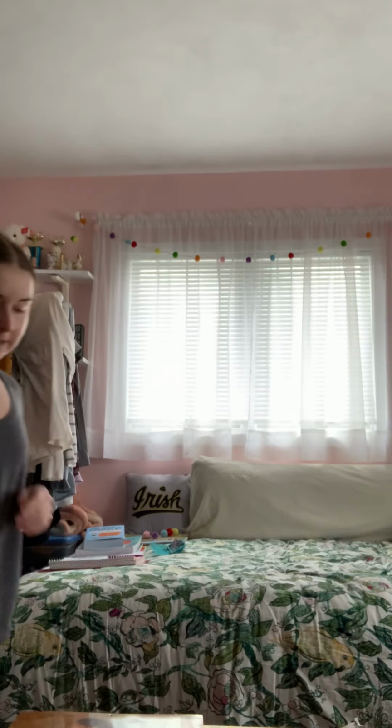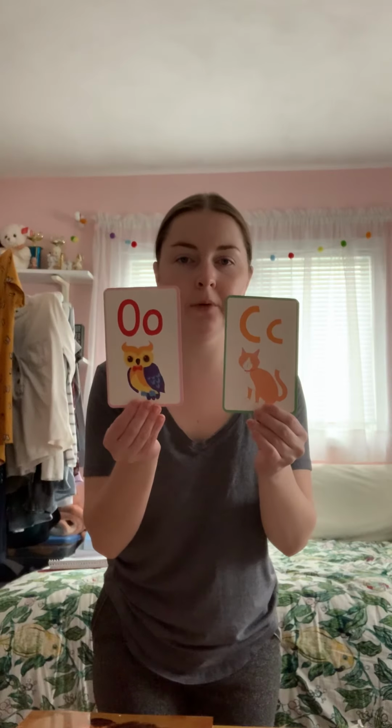I have all my stuff ready to go. Let's see what we have to do. We have to do our letters this week, and we have two letters this week. We have the letter C and we have the letter O. Now let's focus on the letter C for now. C is for cat. We have an uppercase C and a lowercase c.